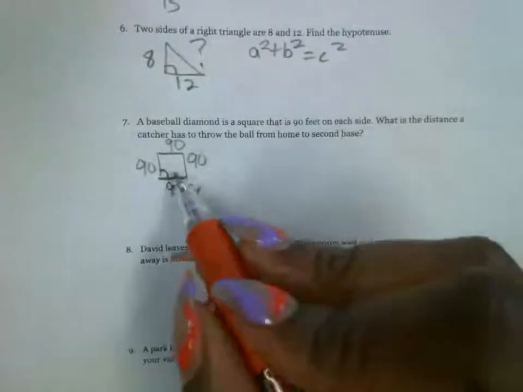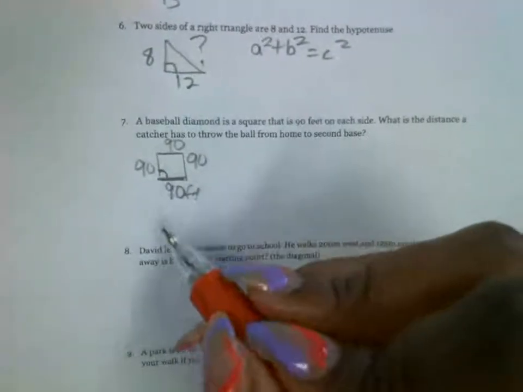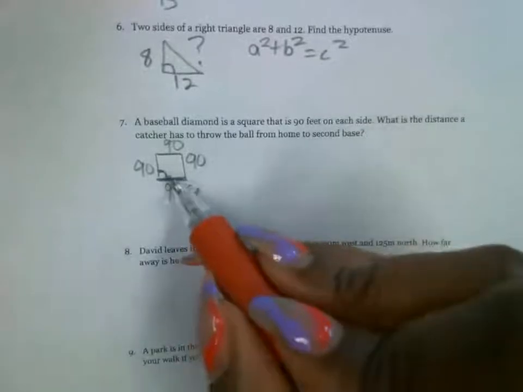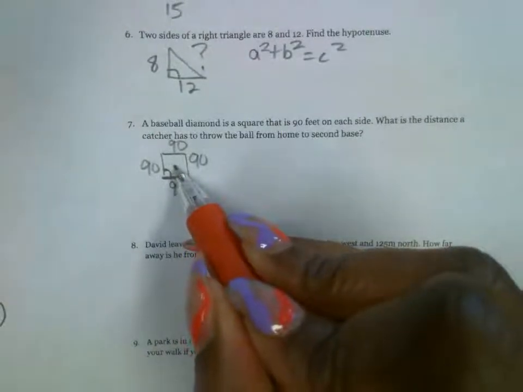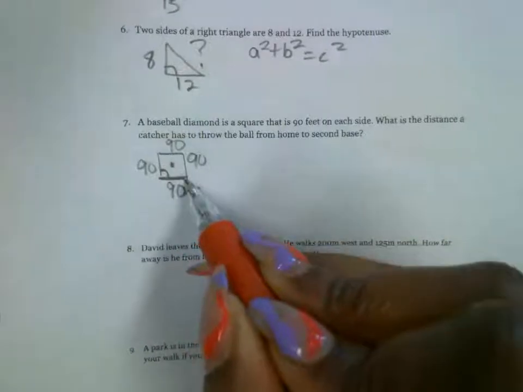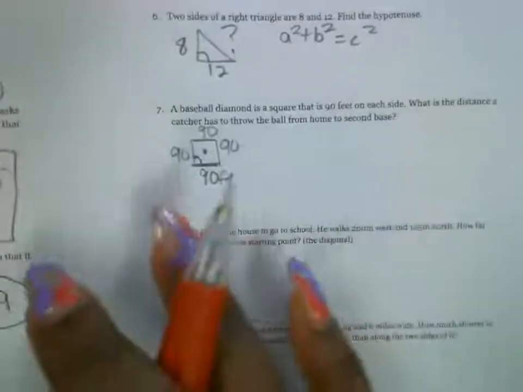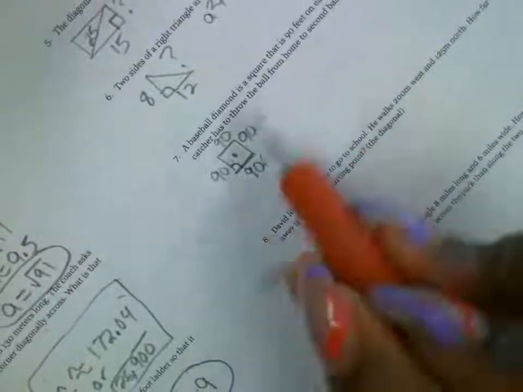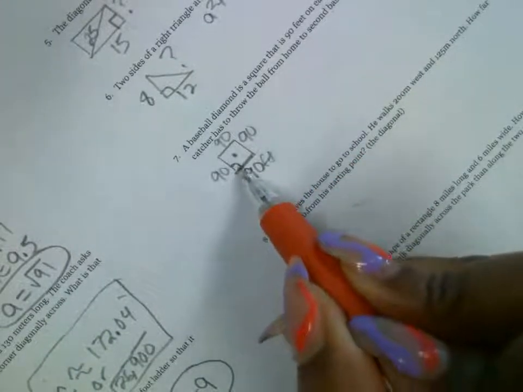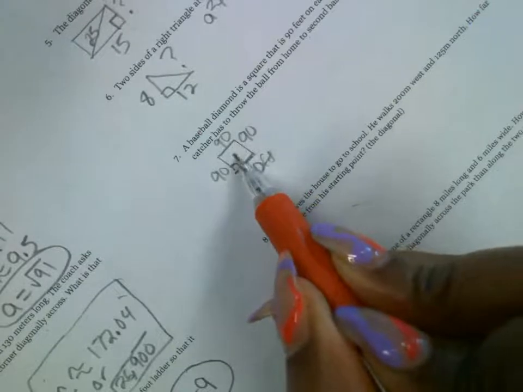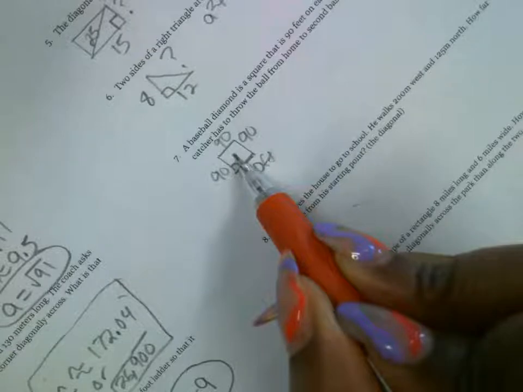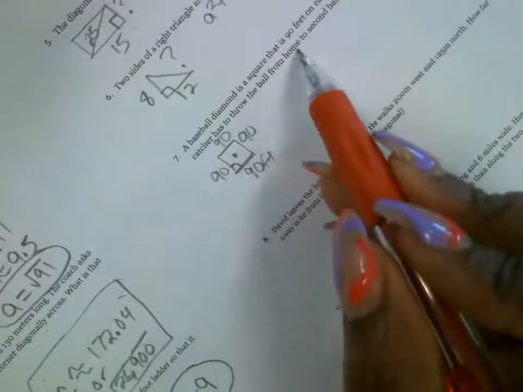So look at the picture. The person that's pitching the ball is here. Second base. Okay, so look. This is home plate. So this is first, this is second. So we're trying to figure out what is the distance that a catcher has to throw the ball from home.